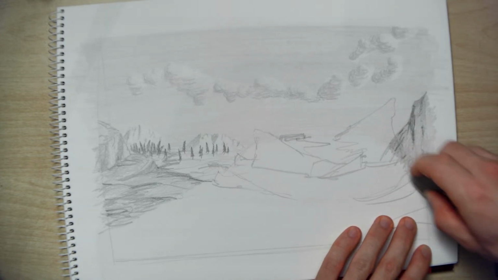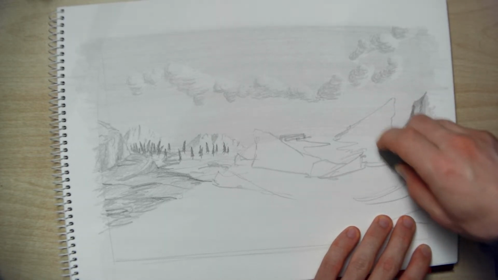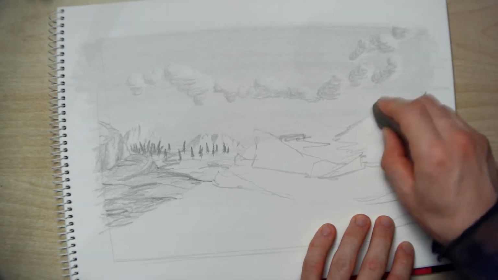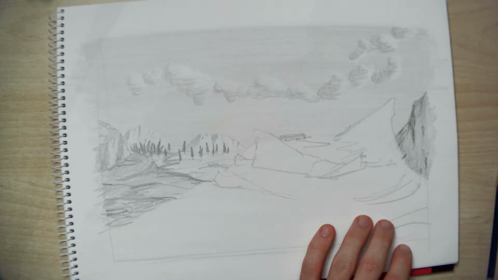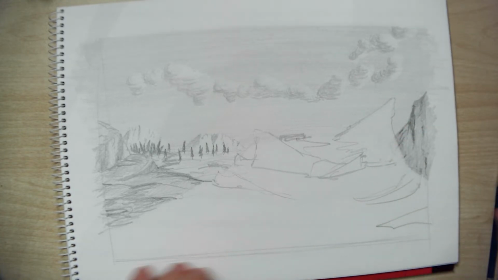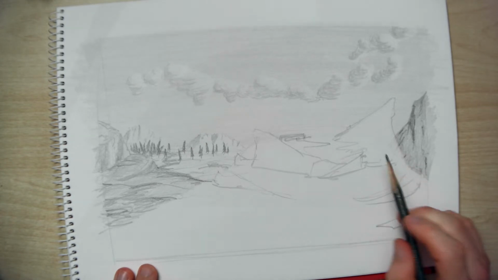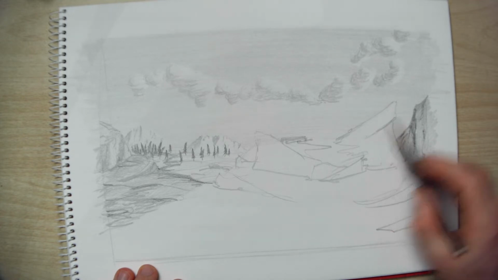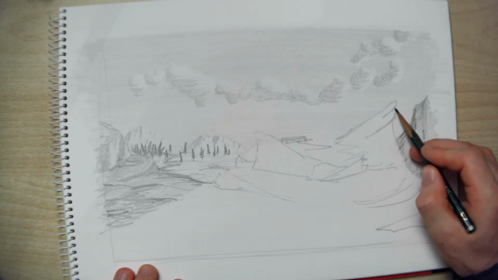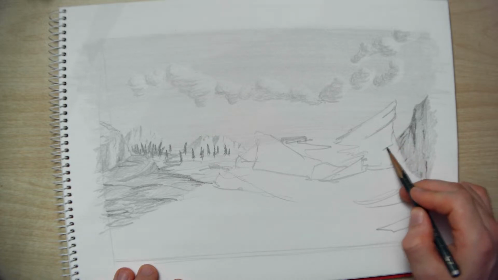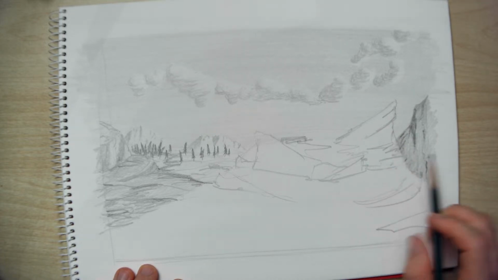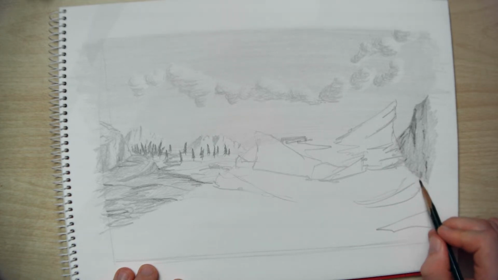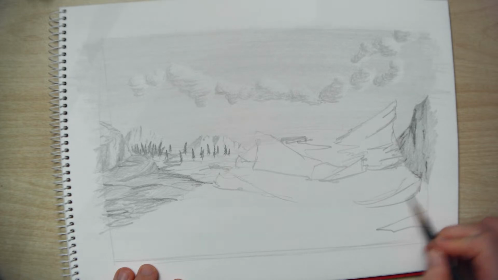Gotta get rid of this part of the mountain to the right and of the value of the sky in this shape. Okay. And then what I want to do is get a couple of lines in those boulders right here, to already set up a structure and set up areas where it's going to be darker or lighter.